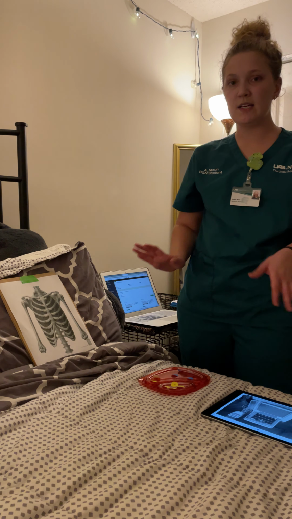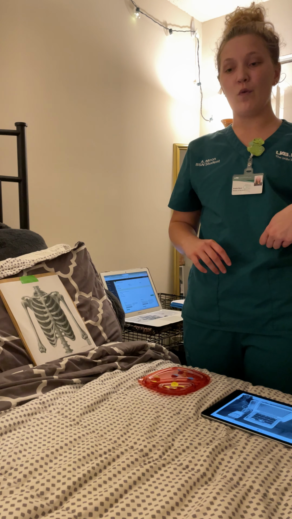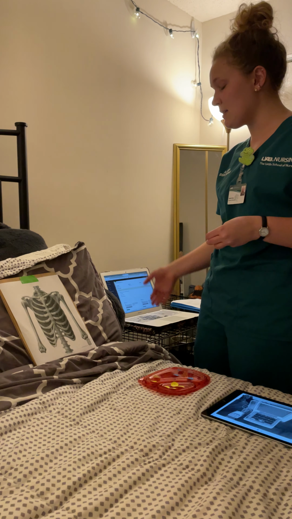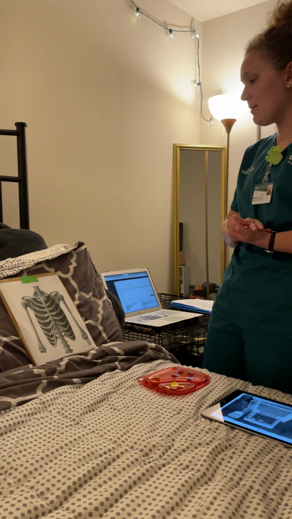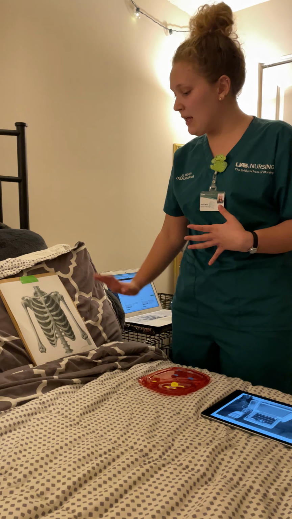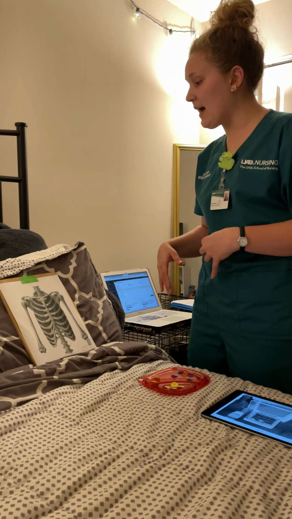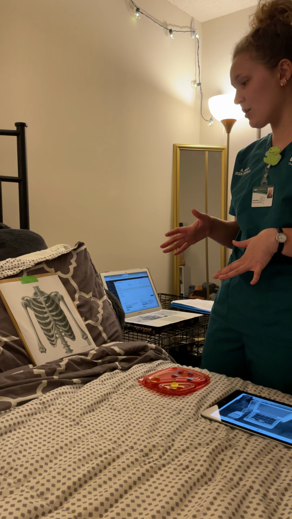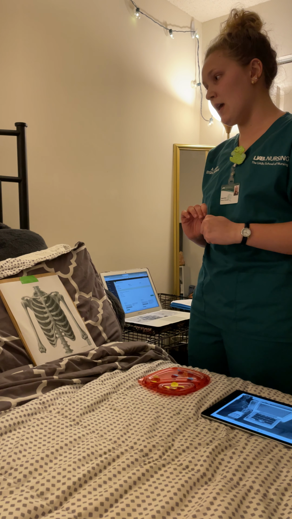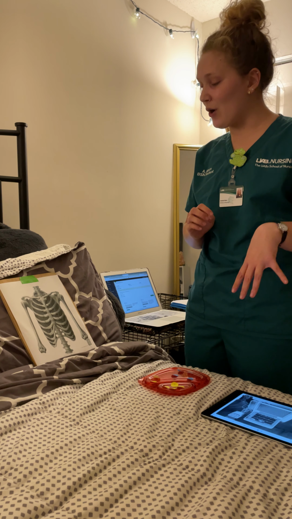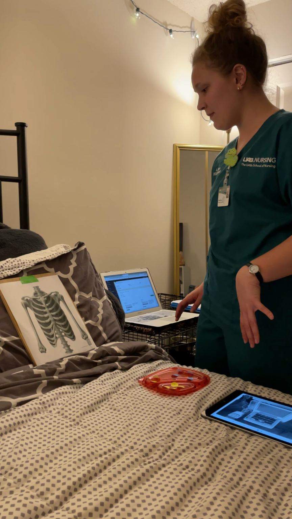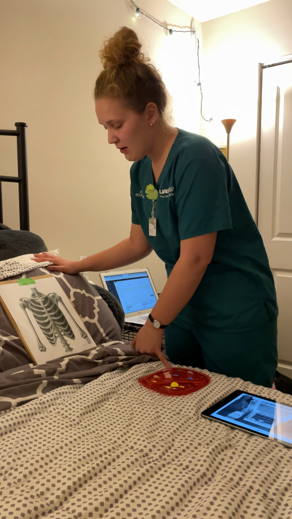Perfect. Okay, so the first thing I would do is pull the curtain for privacy. I would raise the bed up to a working height for myself as well as the table beside me. Mrs. Gee, I'm going to lay you back so you're nice and flat, and I'm going to expose your chest and put a total of 10 stickers on your chest, and then we'll take a picture of your heart rhythm, and then that'll essentially be the entire procedure. Is that okay? Wonderful. So I'll lay you back.